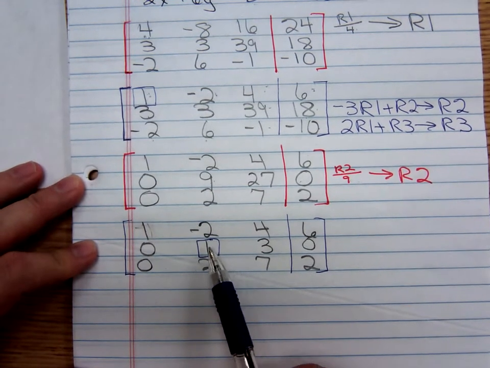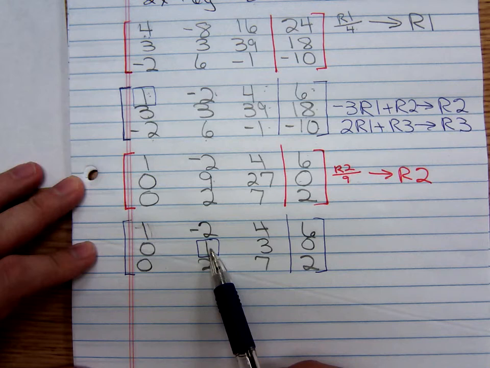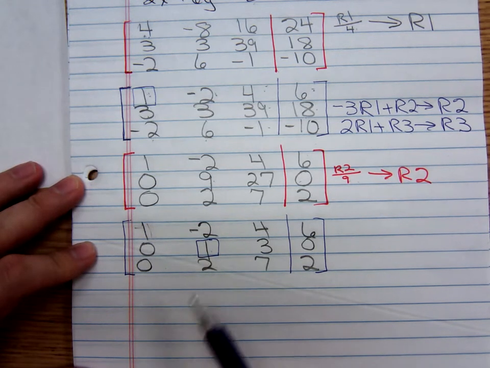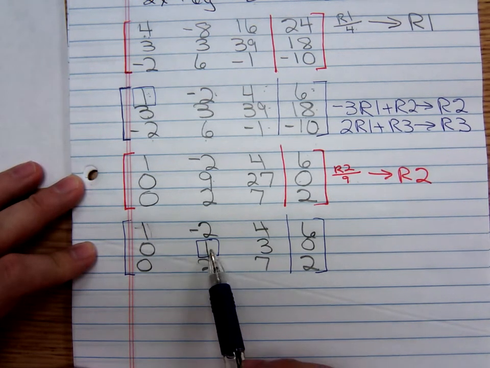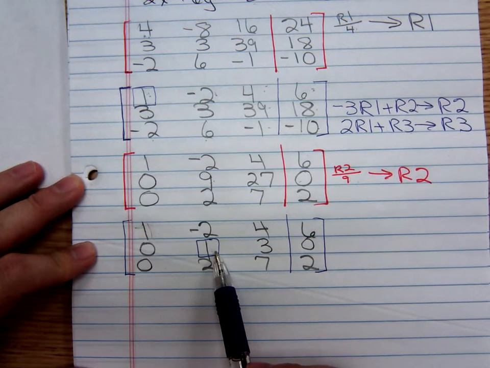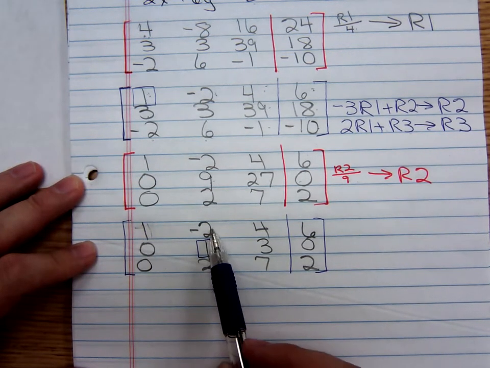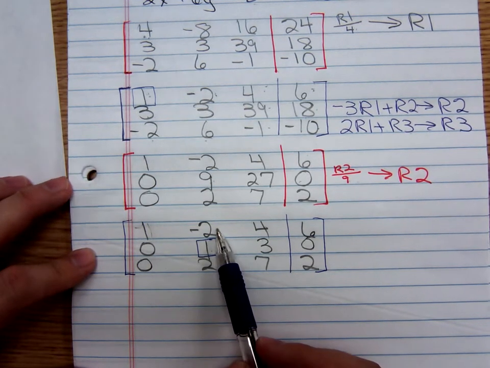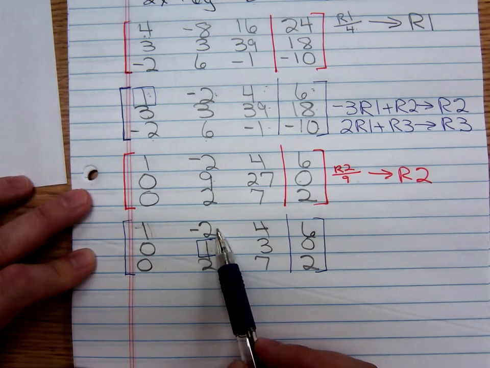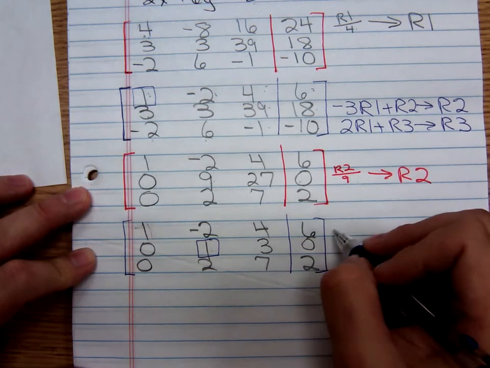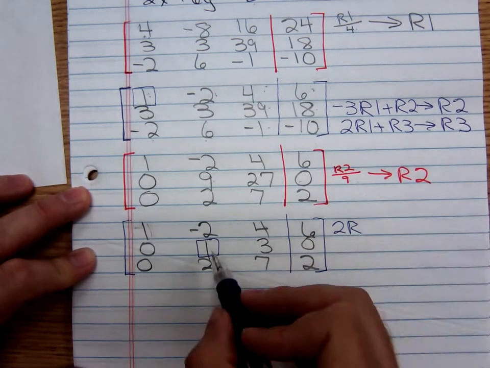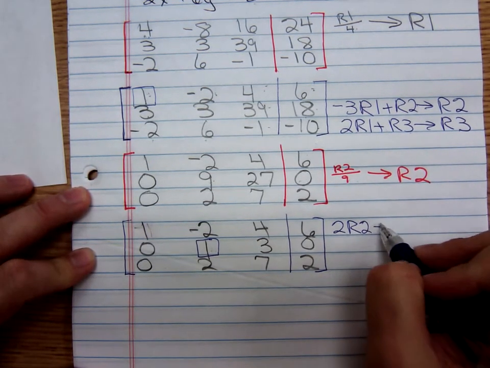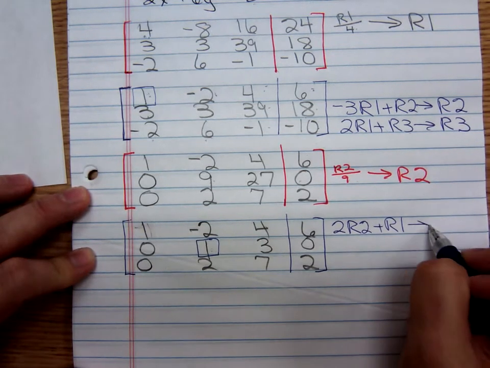But anyway, so I have my leading 1. What do I need these other numbers to be? 0. I have to use the leading 1 to get the zeros. So let's get rid of that number there first. What does this 1 need to be so when I add it, that -2 becomes a 0? 2, so you go 2 times the row containing the leading 1. That's row 2 plus row 1 gives me a new row 1.